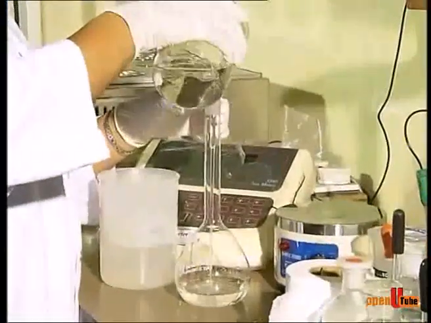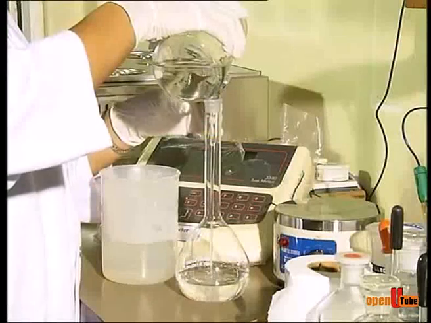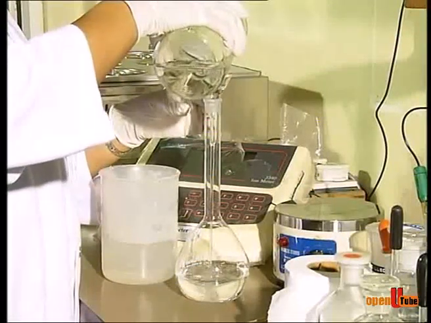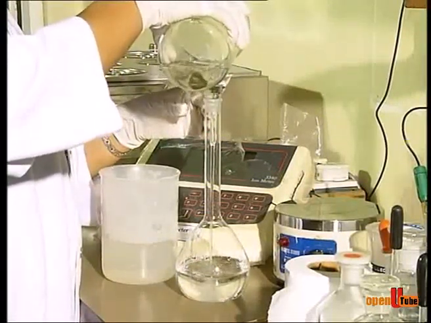Transfer the solution in the beaker into a 1000 milliliter volumetric flask and add distilled water up to the 1000 milliliter mark.